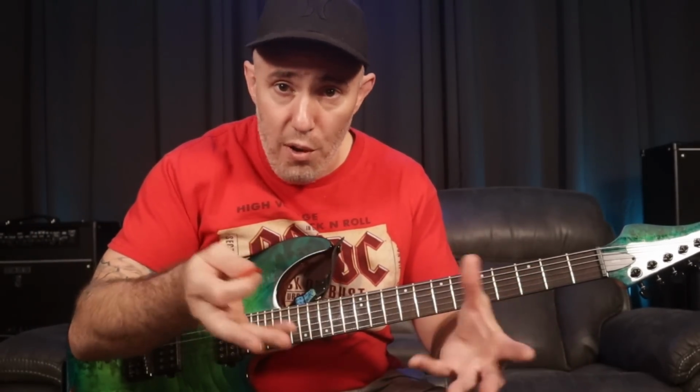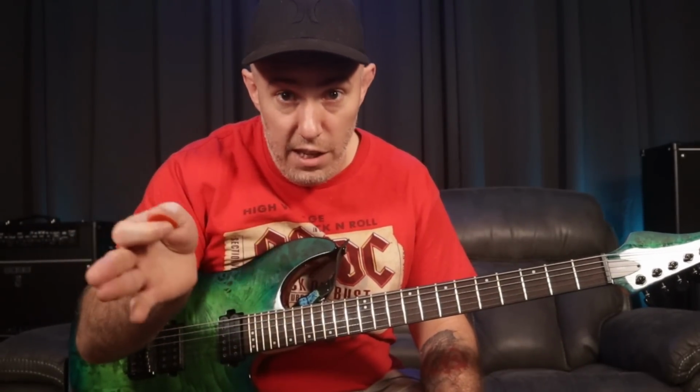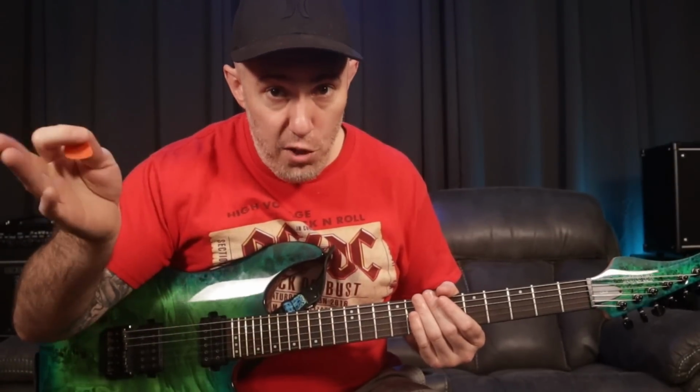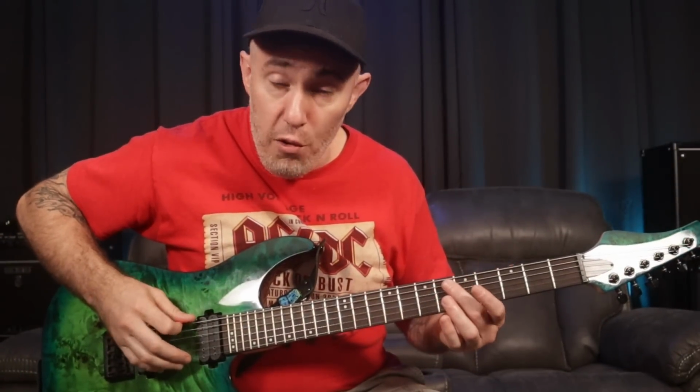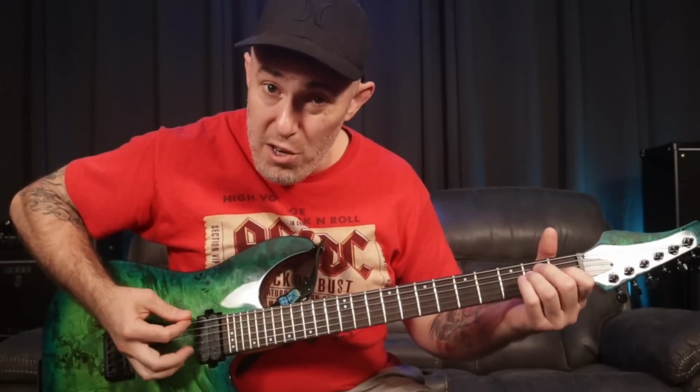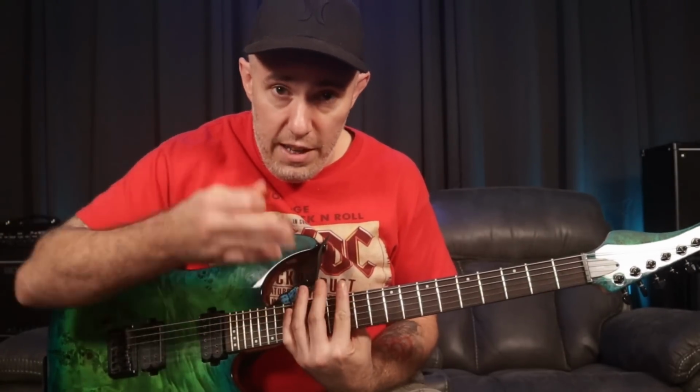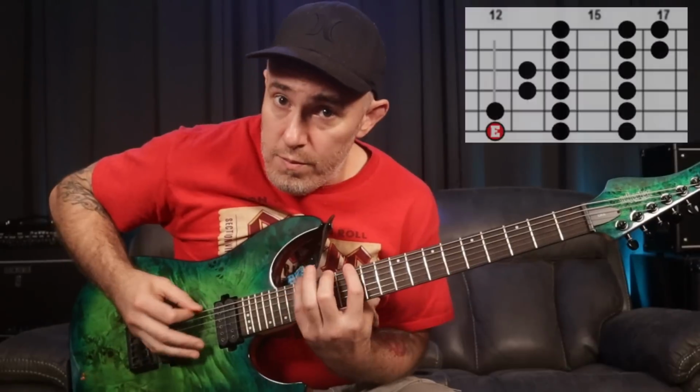Let's look at how you can now practice the different modes that have E as their root. All right, so mode number 1, the Ionian mode. This is a major mode, so you can either play it over just an E drone note, or you can play it over an E major chord. The idea is to just noodle around in that scale pattern that I just showed you.